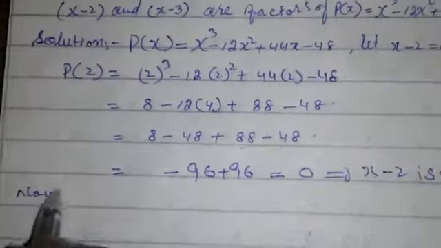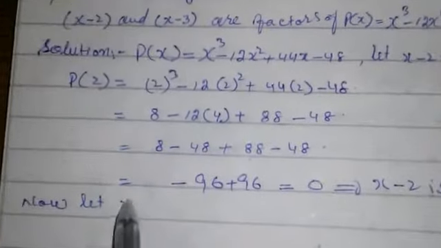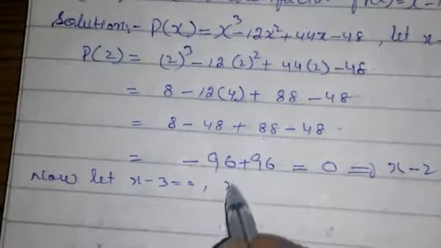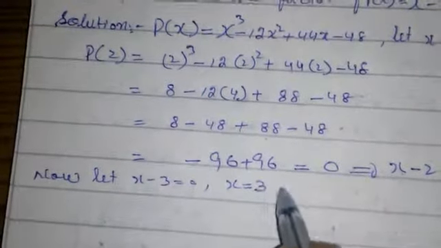Now let x minus 3 is equal to 0 and x is equal to 3.